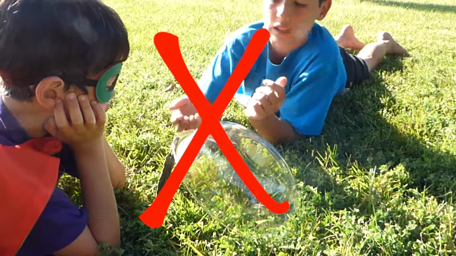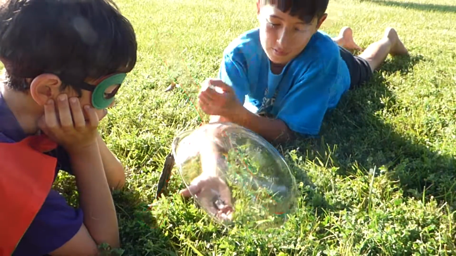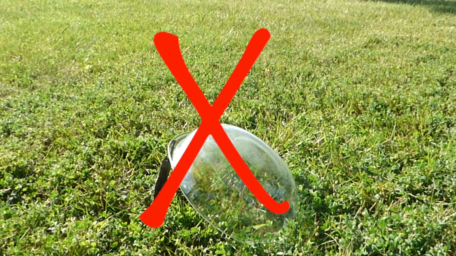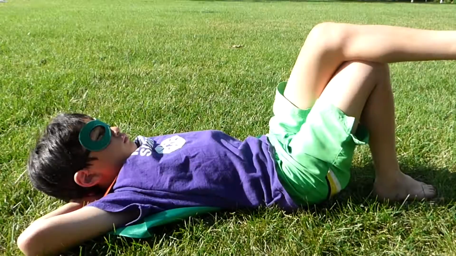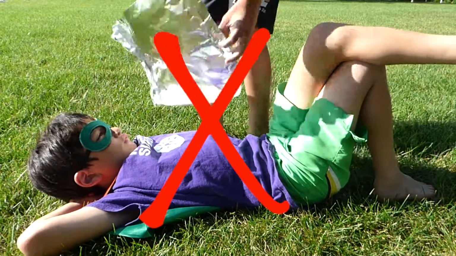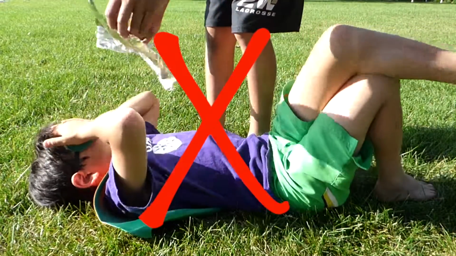Don't cook an ant or any other living creature. Don't leave your oven in the sun all day long unattended. It could get really hot. Don't shine a death ray into someone's eyes.